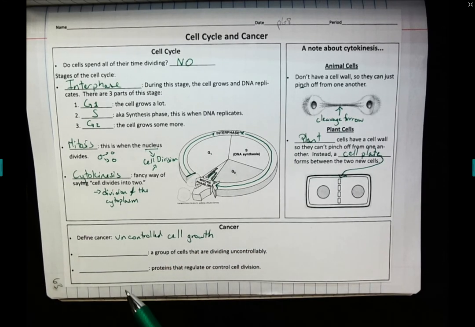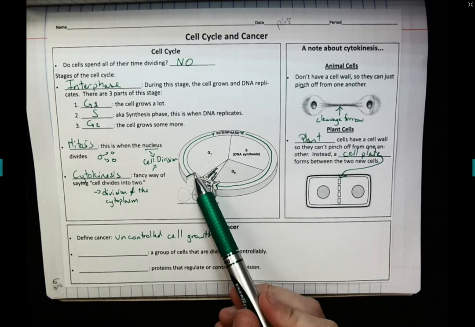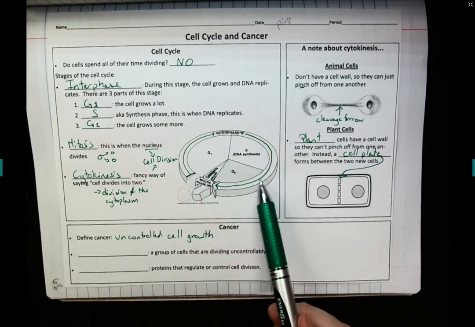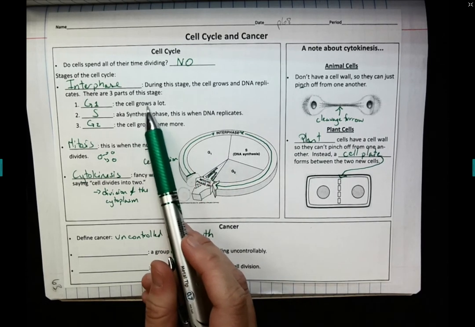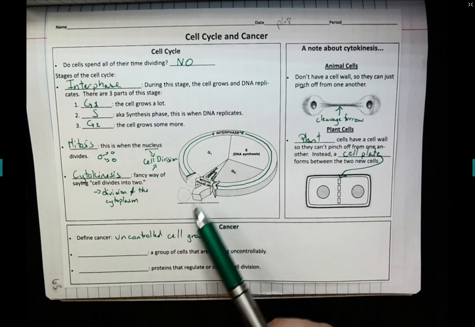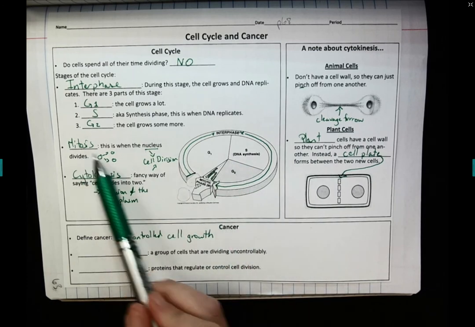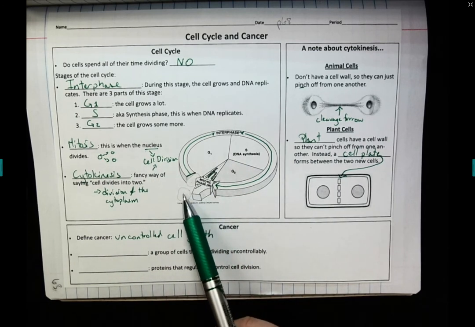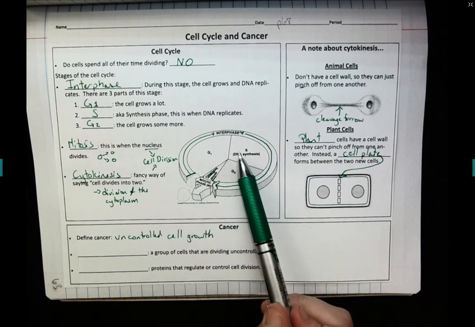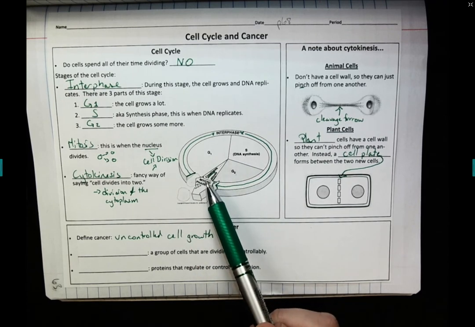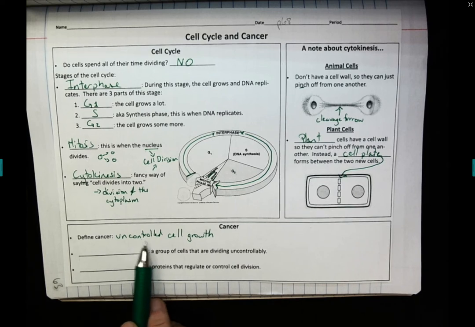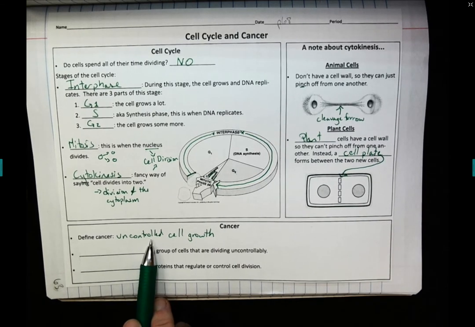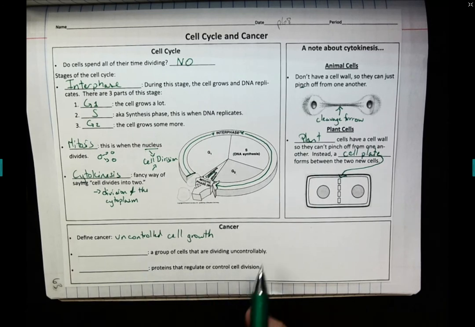Uncontrolled or unregulated cell growth. So our cells receive signals that tell them when to leave G1, where they're just growing and having everyday life. They receive a signal that tells them, hey, it's time for cell division. We need to make new cells. And then they'll enter S, G2, and then finally cell division. Cancer is when those cells ignore those signals and they just start dividing uncontrollably. So it's uncontrolled cell growth.